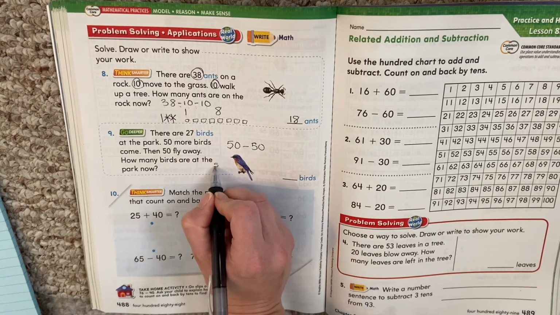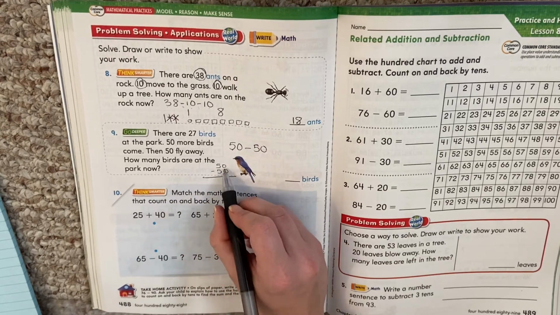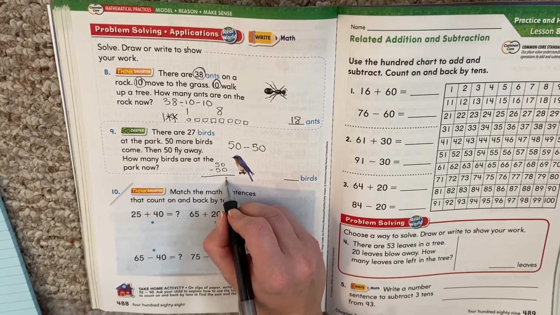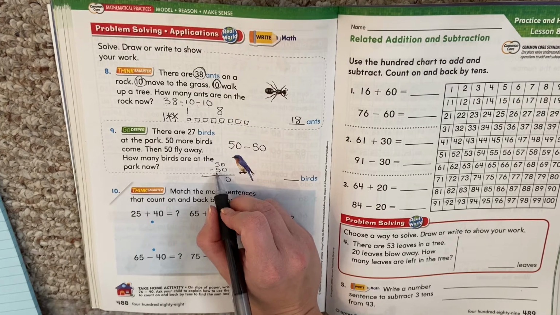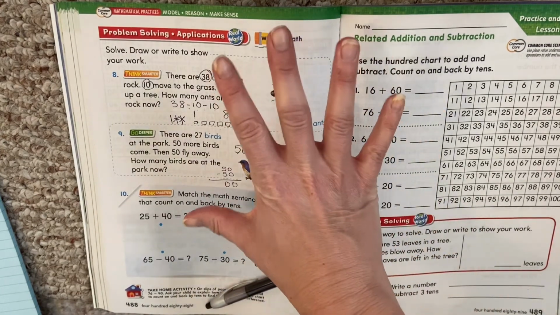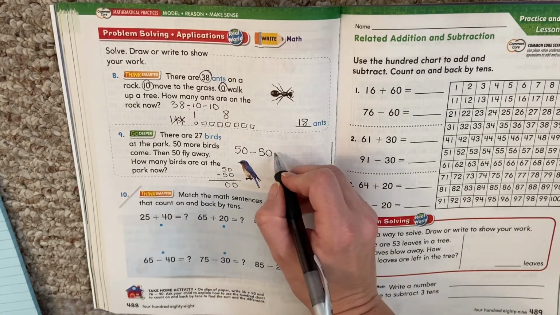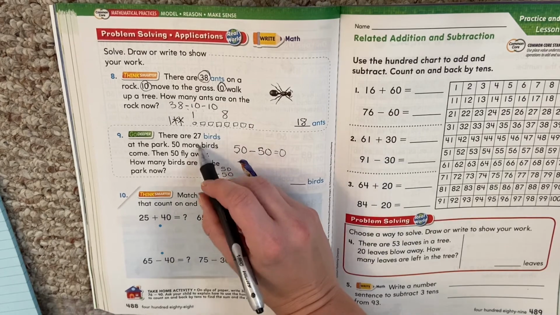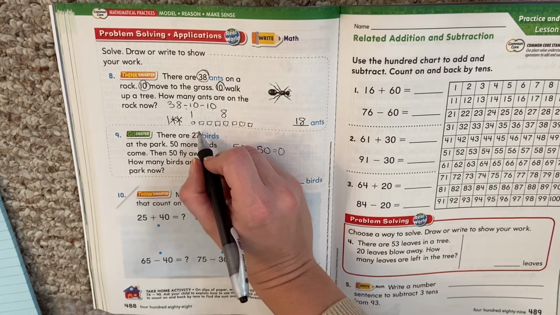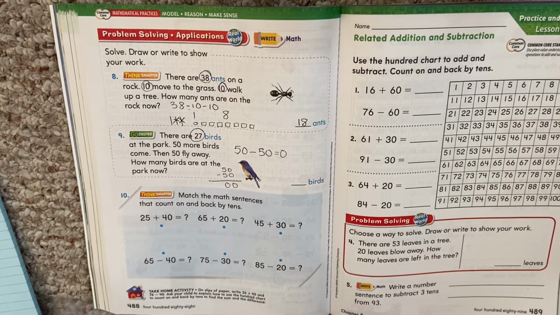Look, we can even line that up. 50 minus 50. 0 minus 0 is 0. 5 minus 5 is 0, right? It's like 50 came away. What do we have? 0. So wait a minute. So how many birds do we still have? 27.